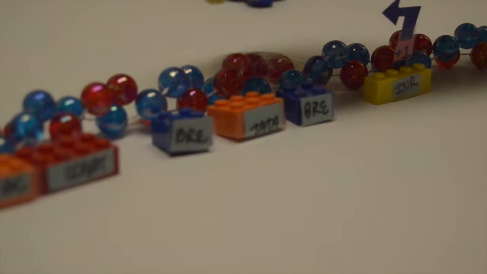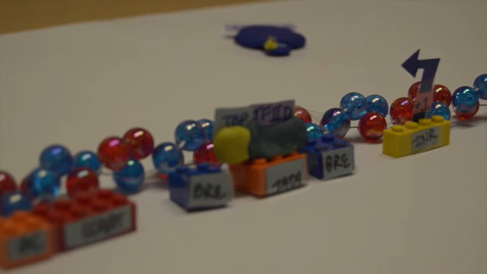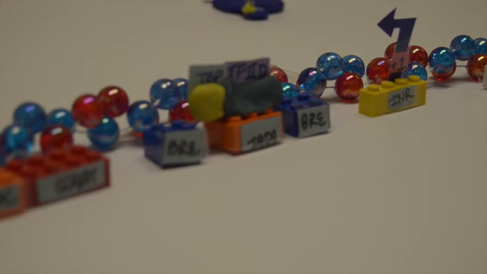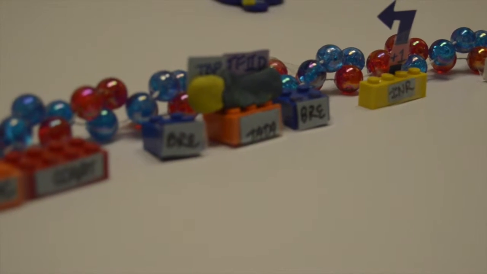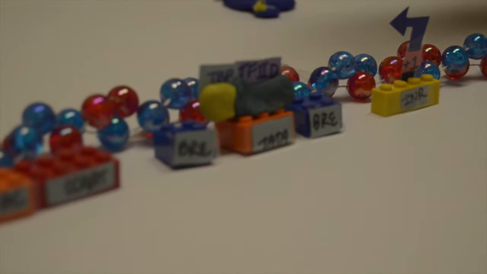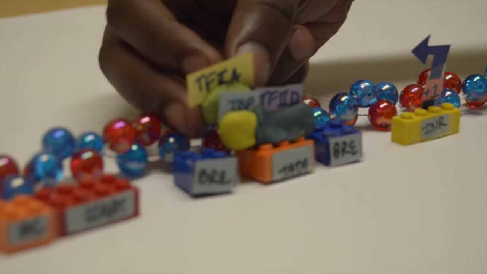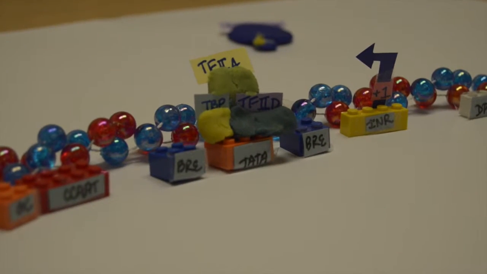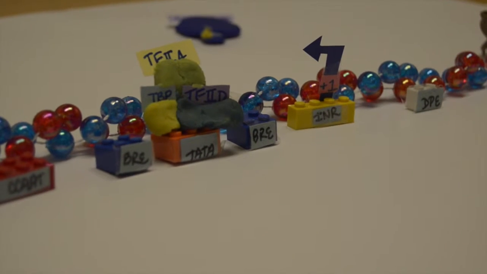TFIID binds to the TATA box. TBP is part of the TFIID, and TBP recognizes the TATA box, and TFIID binds it and bends promoter DNA. TFIIA binds to the TFIID, which increases its affinity to the TATA box. Next, TFIIB binds to the downstream B recognition element.